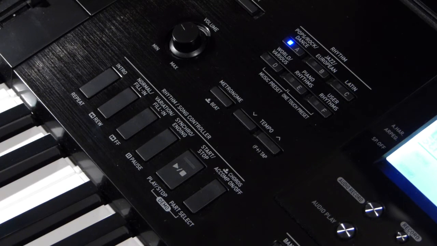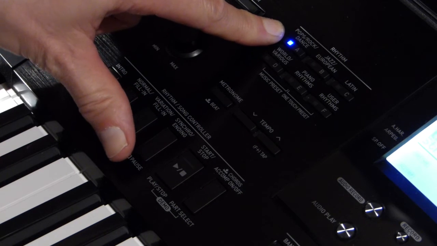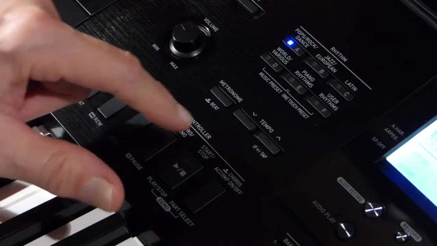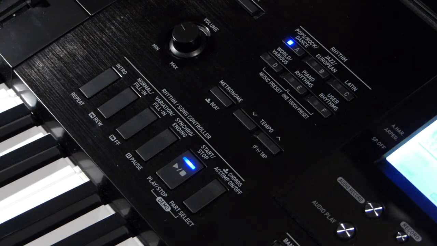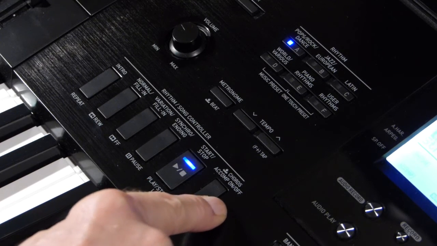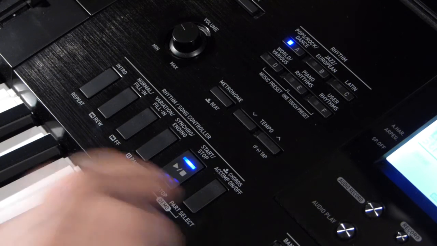So let's start with I've got a 0-24 straight 8-beat rhythm selected. We'll get that going. Now this button here turns on and off the accompaniment. It's turned off now.